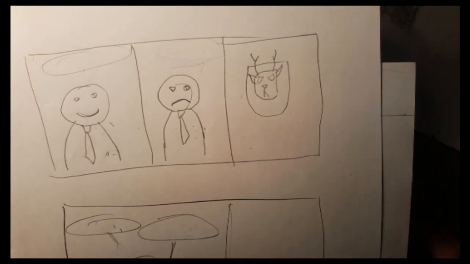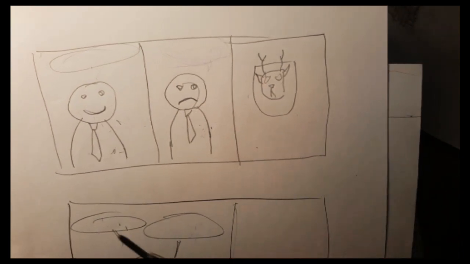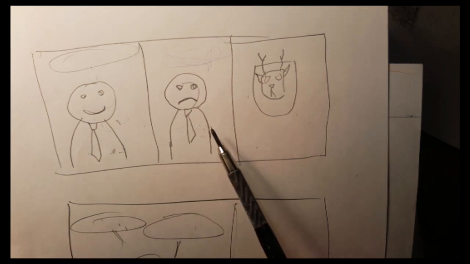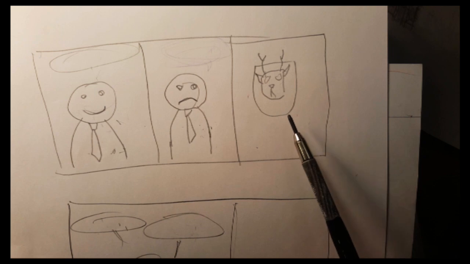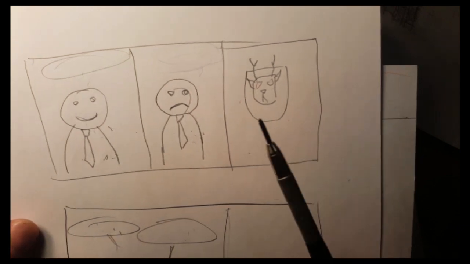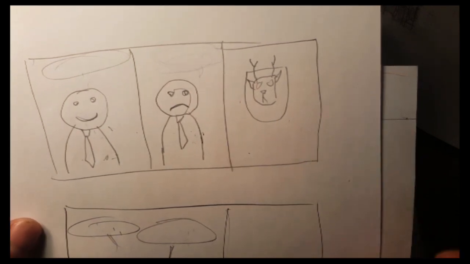To my mind, the most effective thing to do here is to break it into 3 panels. He's saying happy stuff, he looks happy. He's saying sad stuff, he looks sad. They look up at the animal head. Now, that's the basics of that. That's the decision I made there.